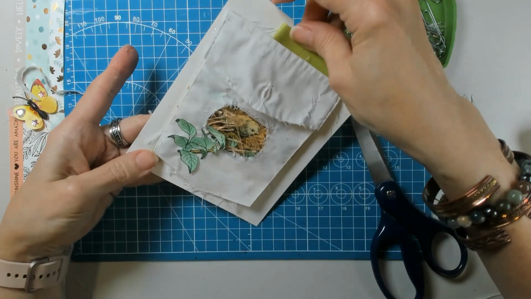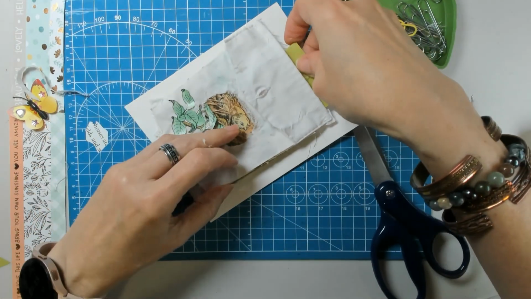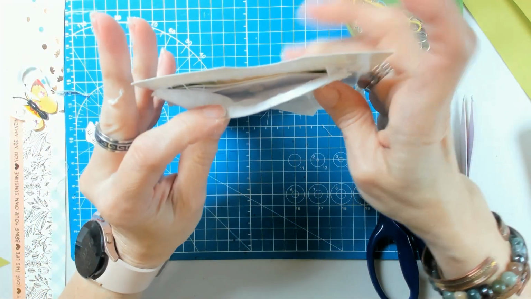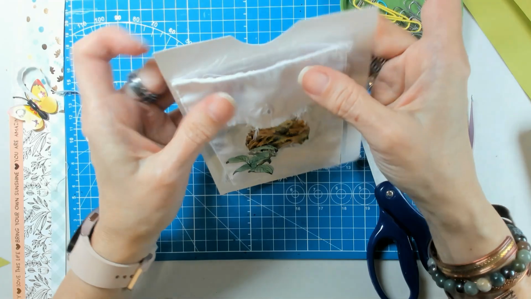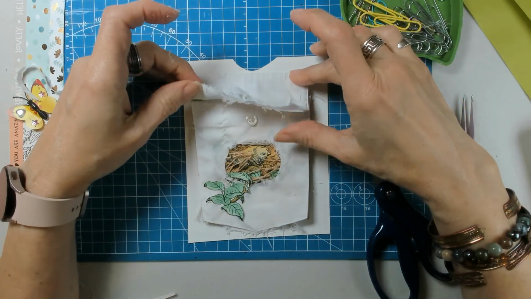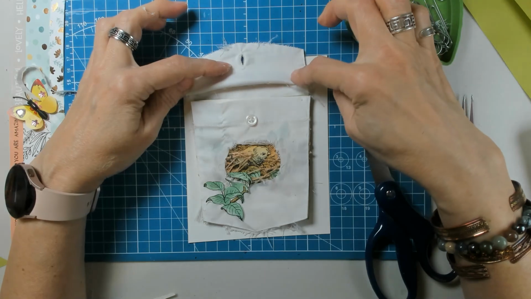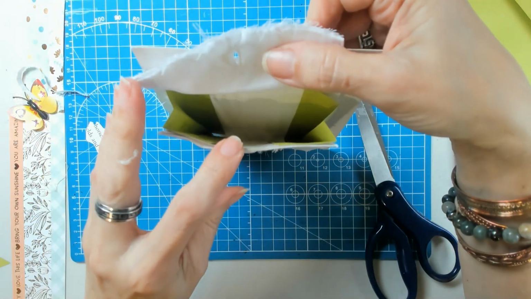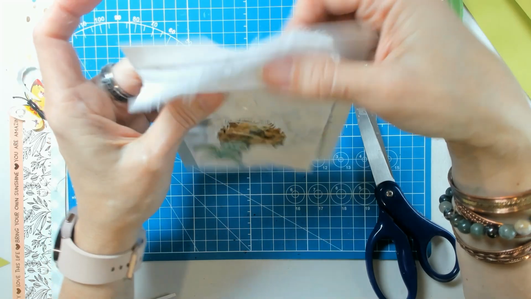I'm waiting for this to dry. And then the last thing I need to do is to glue this front part onto the background, or I can just leave it like that. I want to glue it there. And so this will be the pocket that opens and closes.